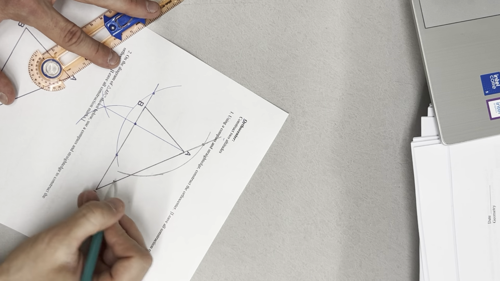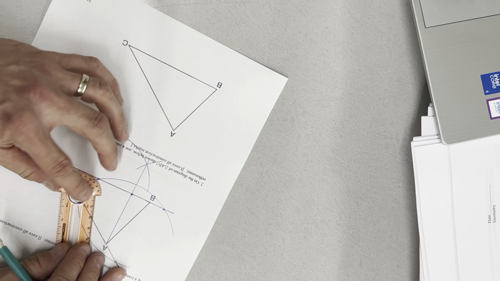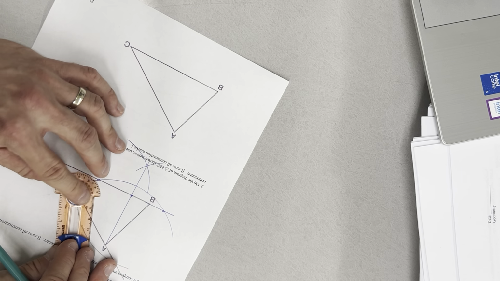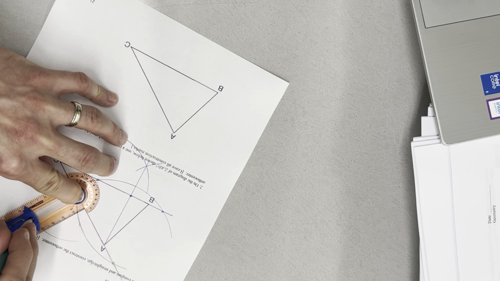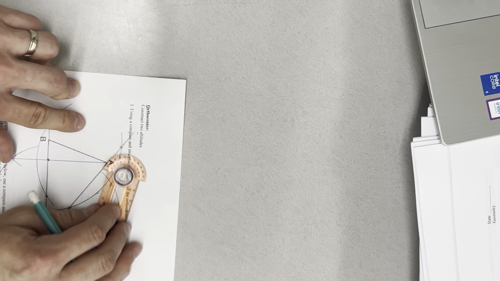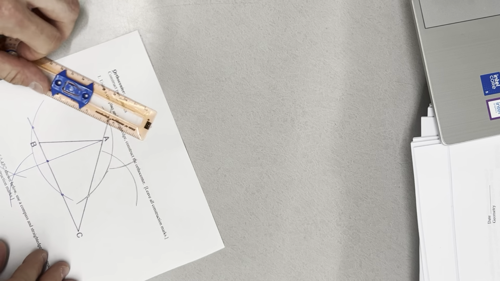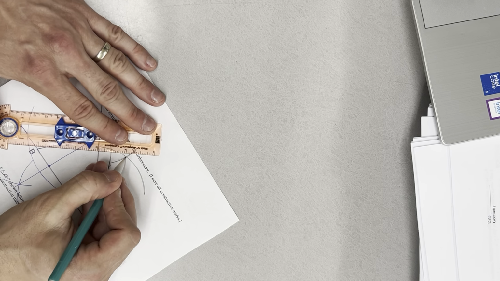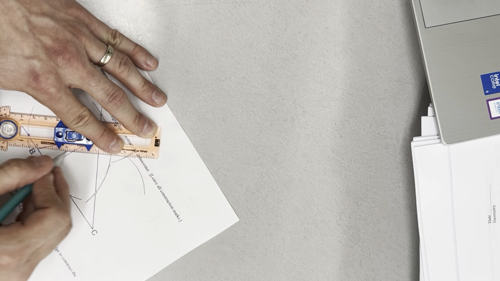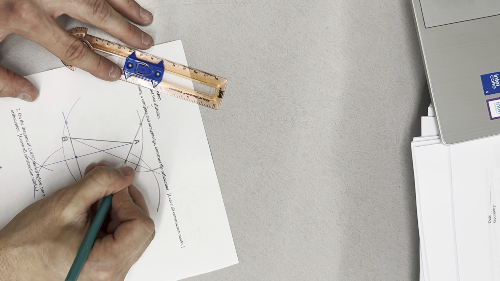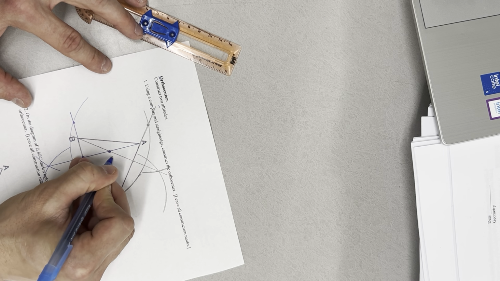From each of these, I'm going to swing equal arcs. There. And there. I'm going to connect that to vertex B. And there I have my altitude. Where the altitudes intersect, that is my orthocenter.